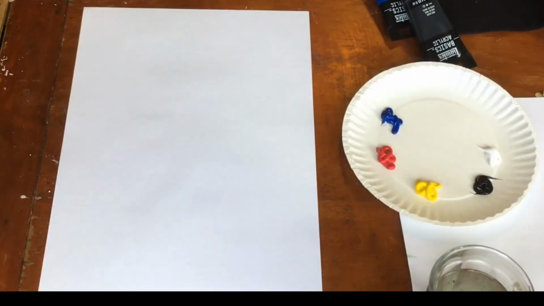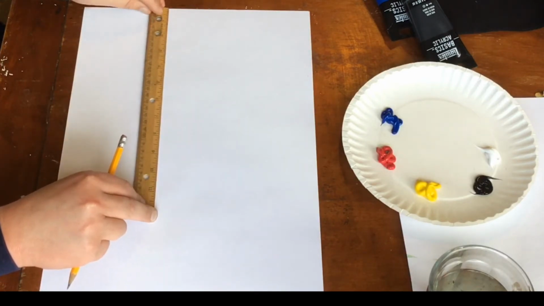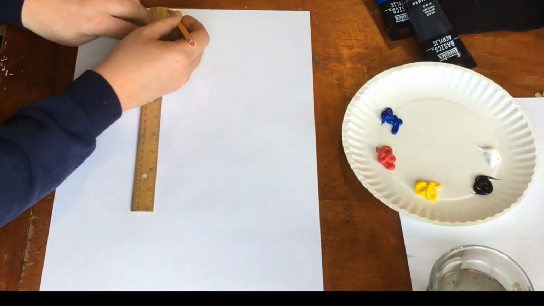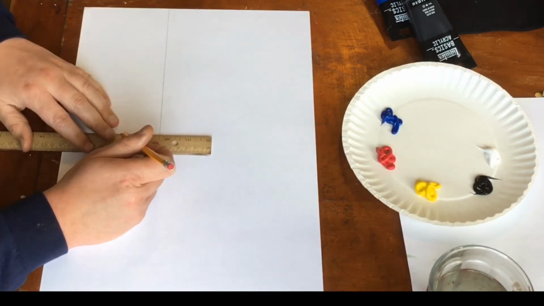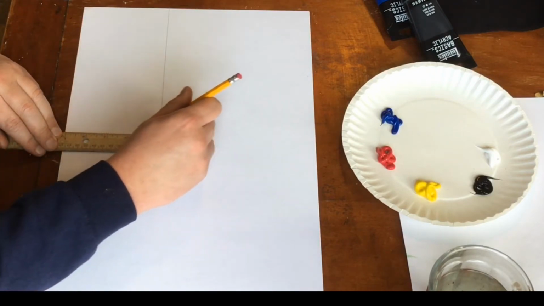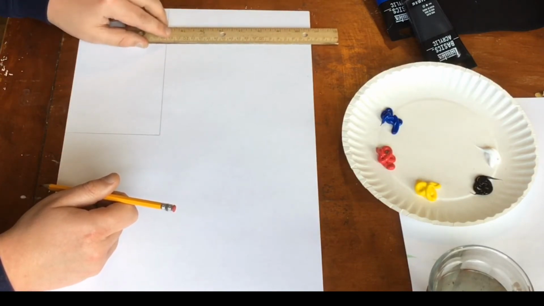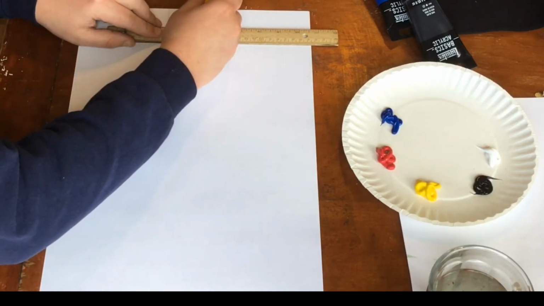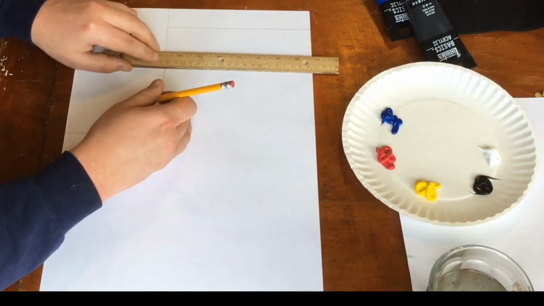So I'm going to start, and I'm going to start making just boxes. I'm going to make some lines, horizontal and vertical. And we're going to mix it up. We're going to make lots of different lines, lots of different size rectangles. All of his art was pretty much rectangles.